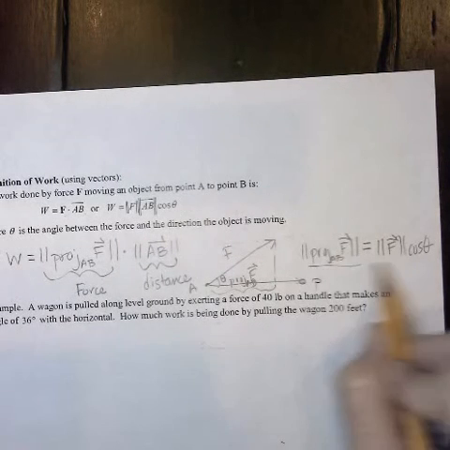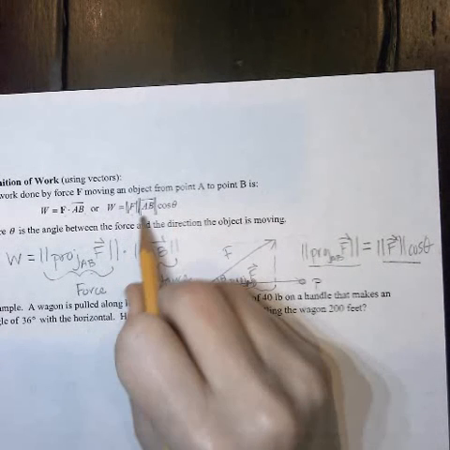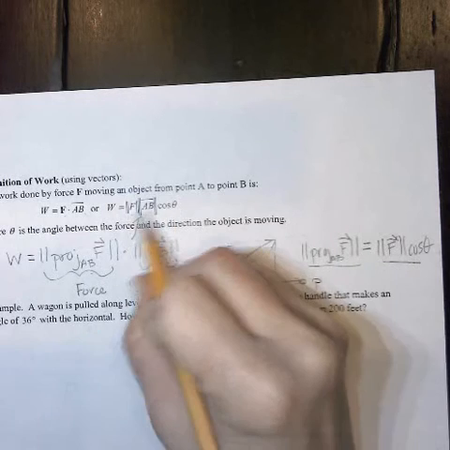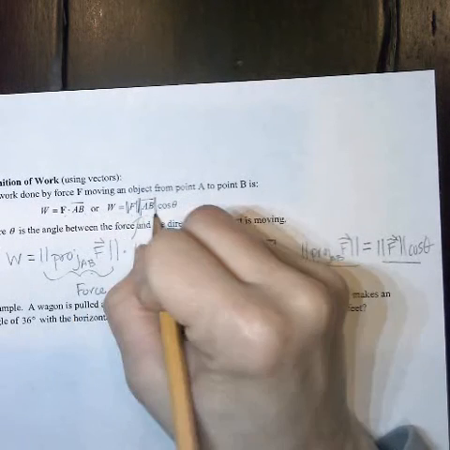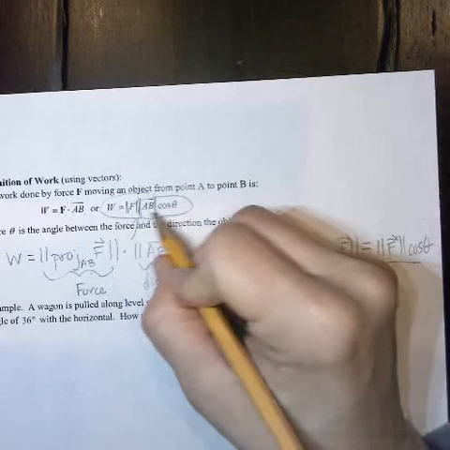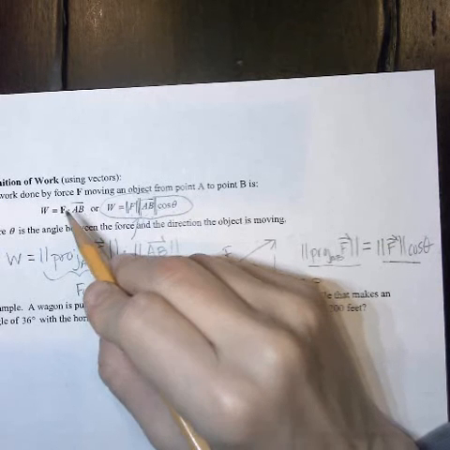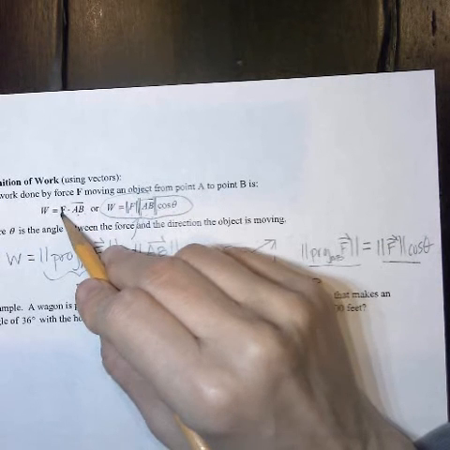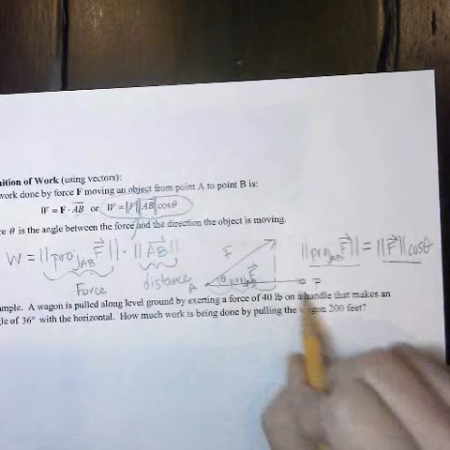So if you replace this times this, you get this step, and then this is just the definition of the dot product. So we can use this formula or this formula. But if you have the vector in component form, then you can just take the dot product of the force vector with the vector AB.